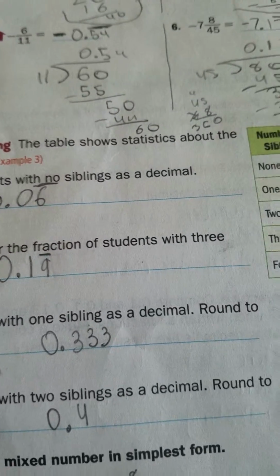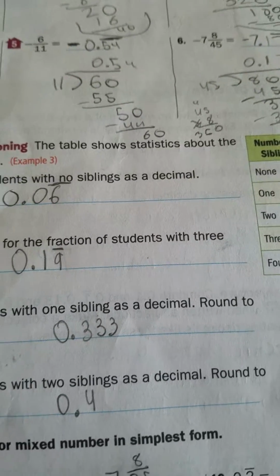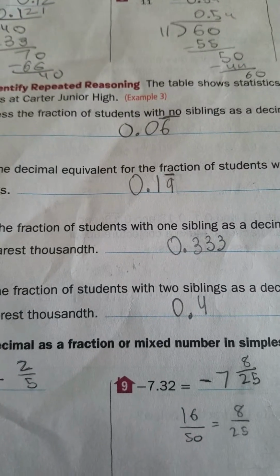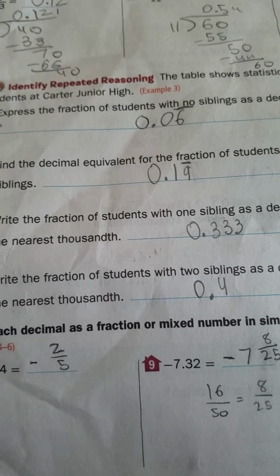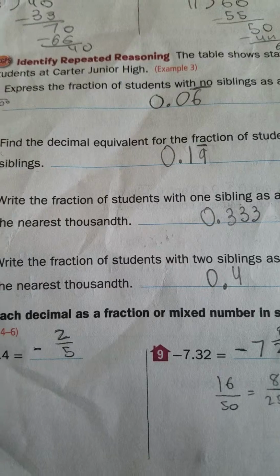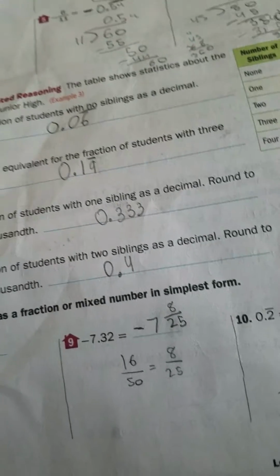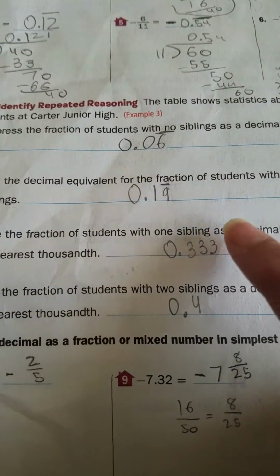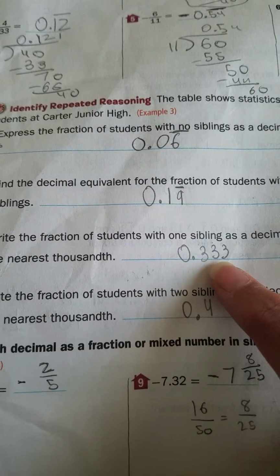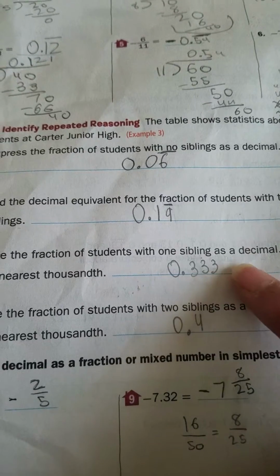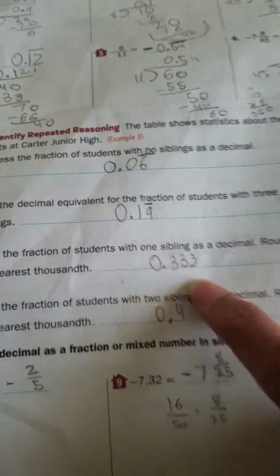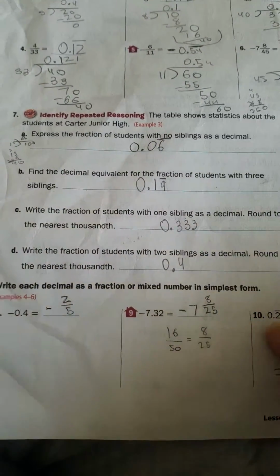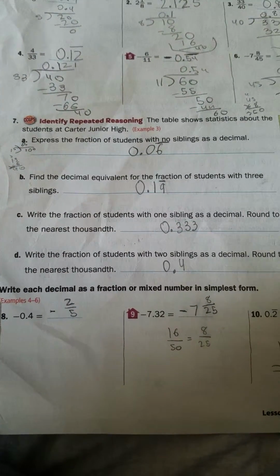The way this lesson is done is repeating decimals all over, trying to figure out the various questions for repeating decimals. And I do see that this one needs a repeating line on top of 3. I'm not sure, so we need to find that out. But these are the kind of questions that can lead to repeating decimals.